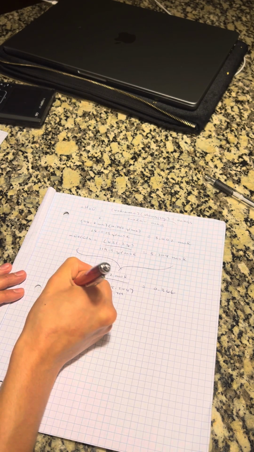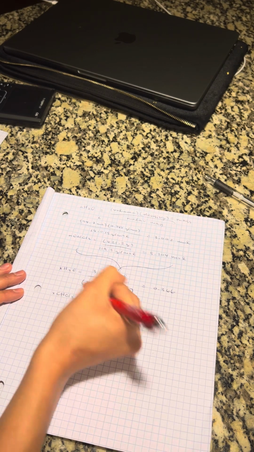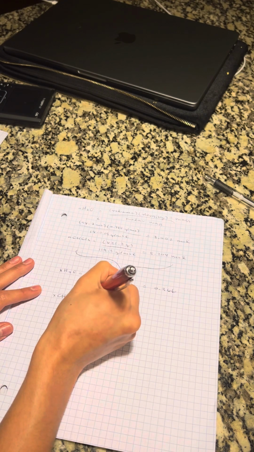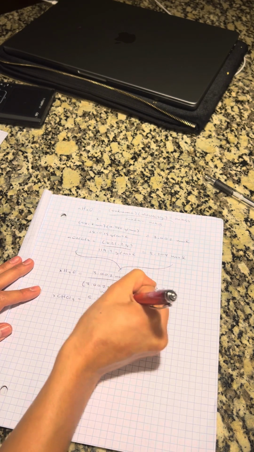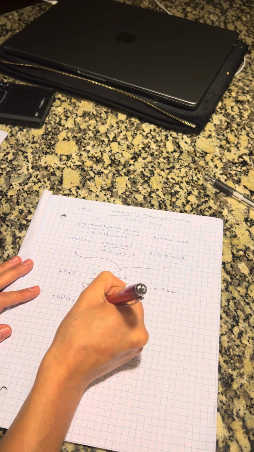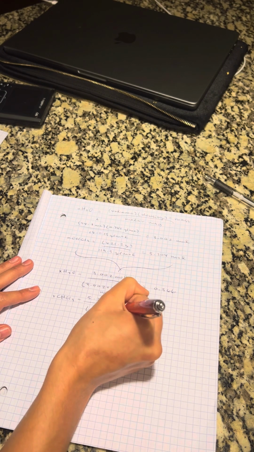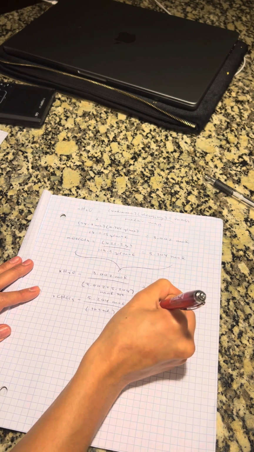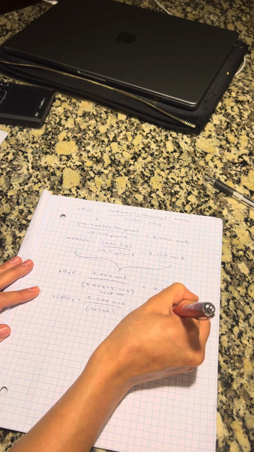And now for the next compound, it's the same process using its amount of moles. 5.204 moles divided by the total, which will give us a value of 0.634.